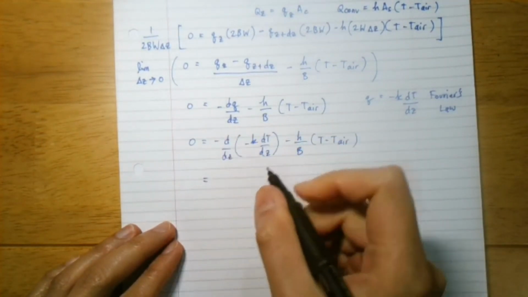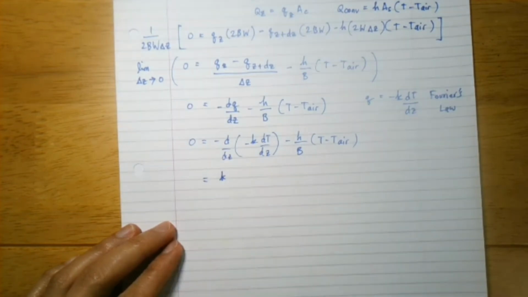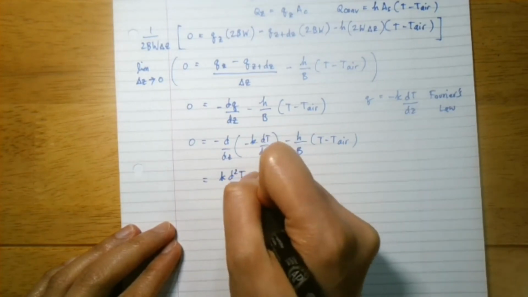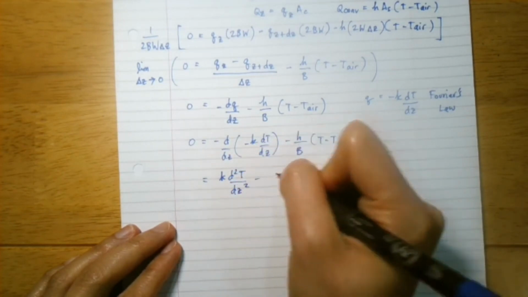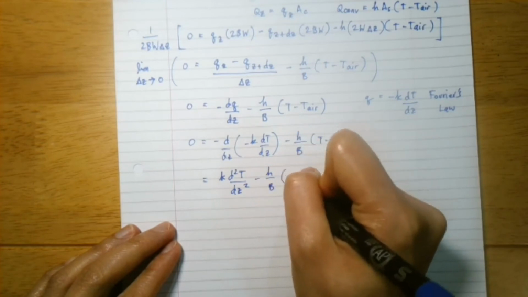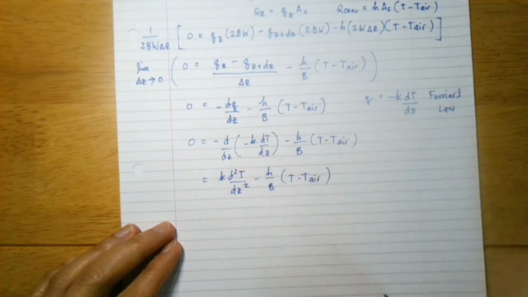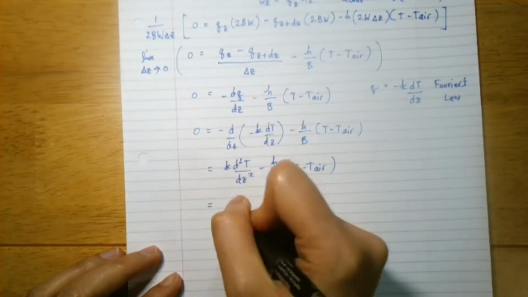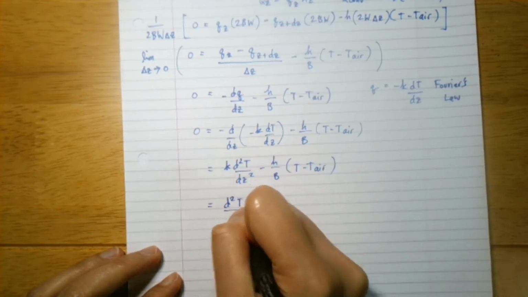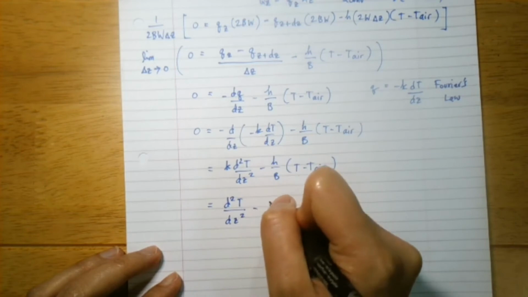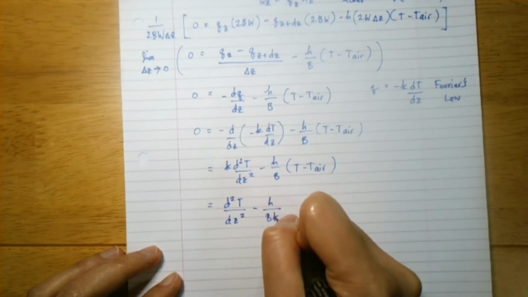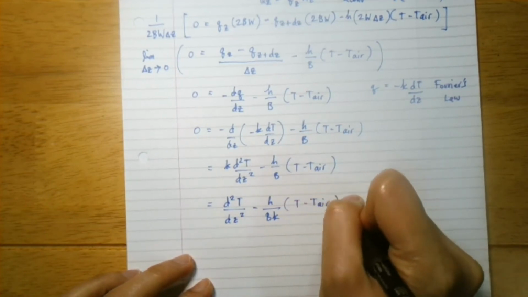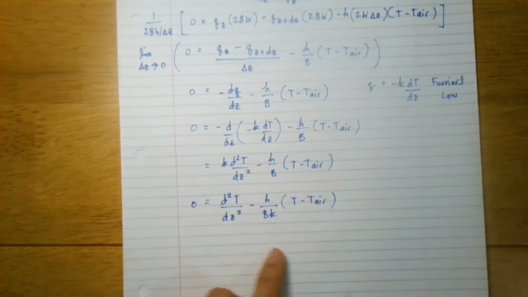So this will become k, assuming k is independent of temperature, times the second derivative of T with respect to z, minus h over b times T minus T air. Okay, so we can also write this as the second derivative of T with respect to z minus h divided by bk, times T minus T air. This is equal to 0.